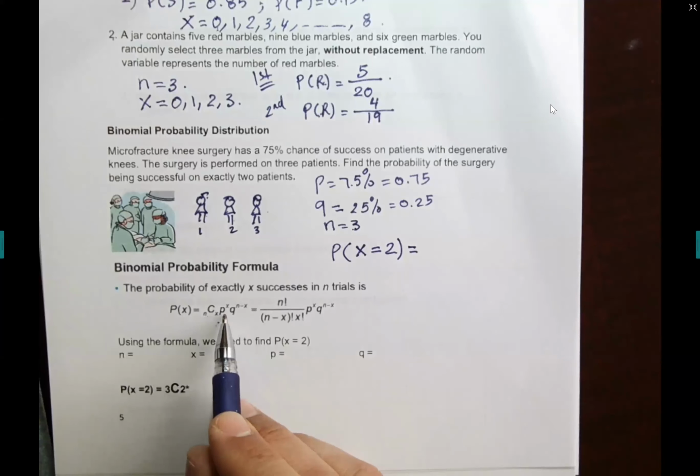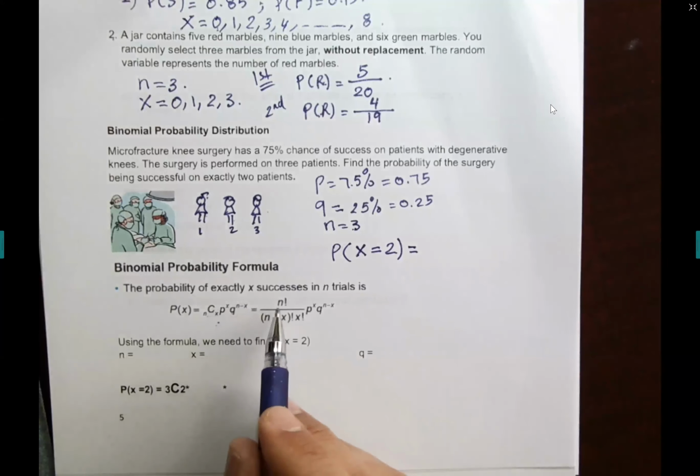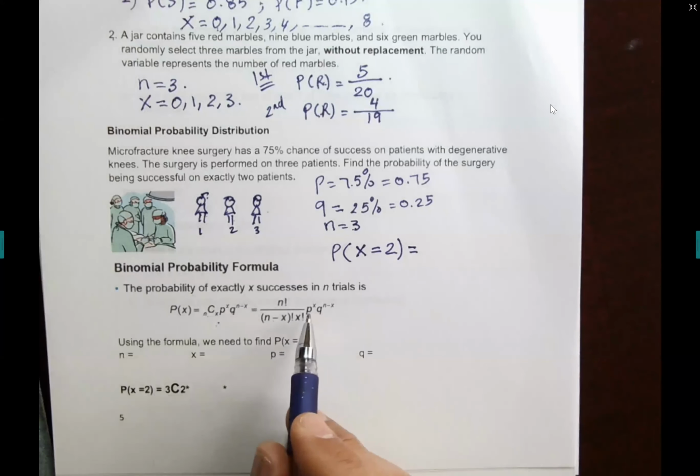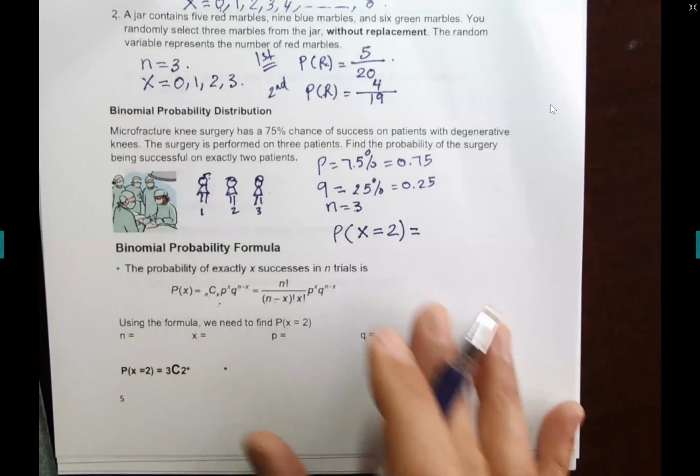P is 0.75 raised to the power of 2. Q is 0.25 raised to the power of n minus x. And this is the formula. This is the combination formula that we did. And I'm going to show you how to compute this by hand, but you can use the calculator later. I just feel that I should verify the formula before I move to the calculator.